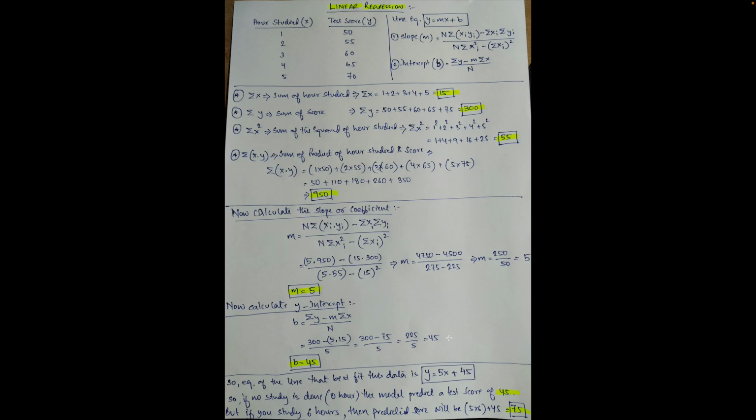Now we can put the equation in this form. So the best fit equation would be y equals 5x plus 45. It is a very nice looking equation we are getting over here, because we can put the value of hours over here. So x represents the number of hours. If I put the number of hours, I can easily calculate the score I would be getting.